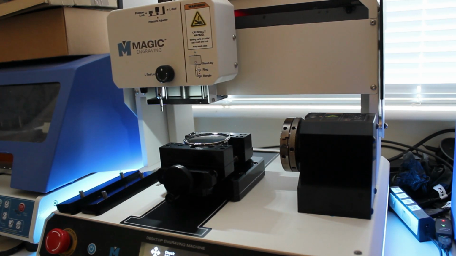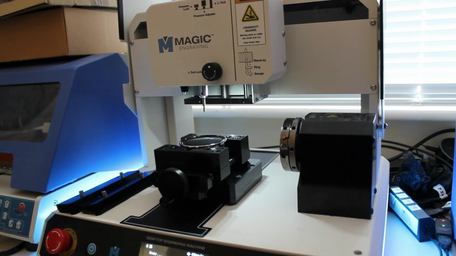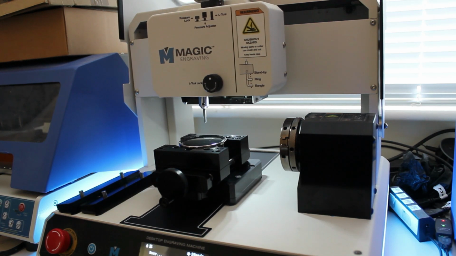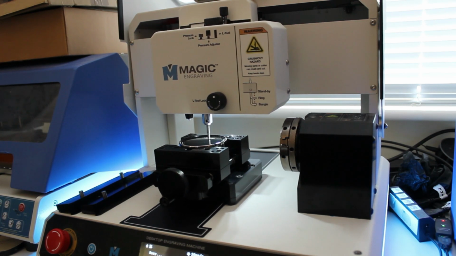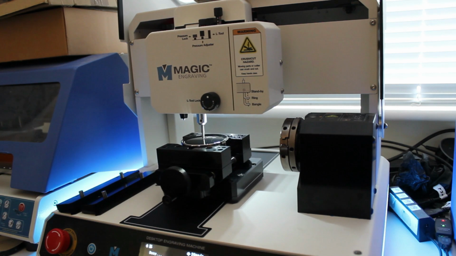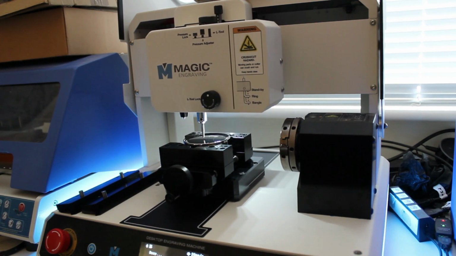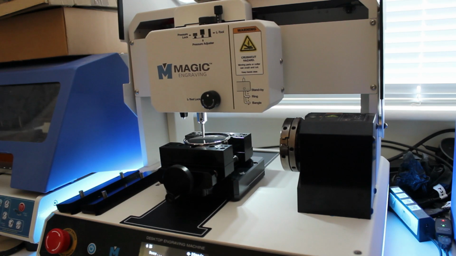So I'm absolutely happy with that, and I'm going to start engraving. And I'll show you the outcome once it's all engraved.